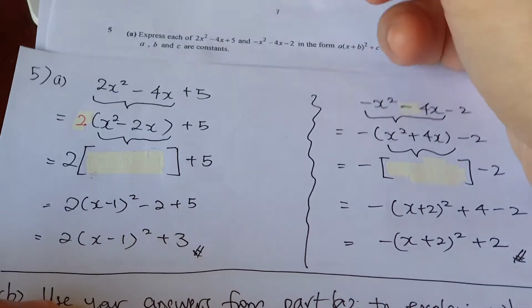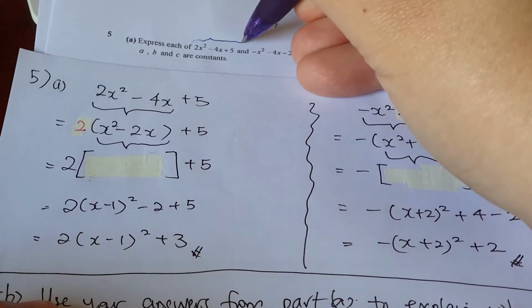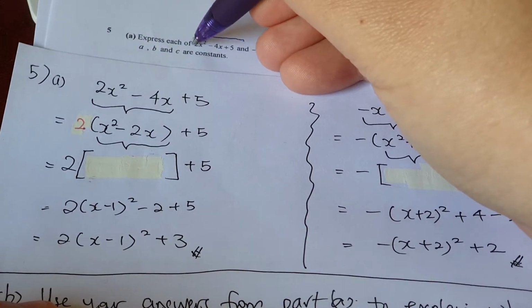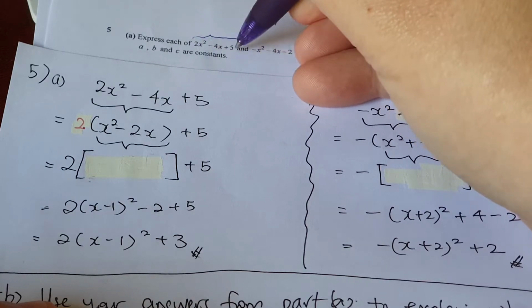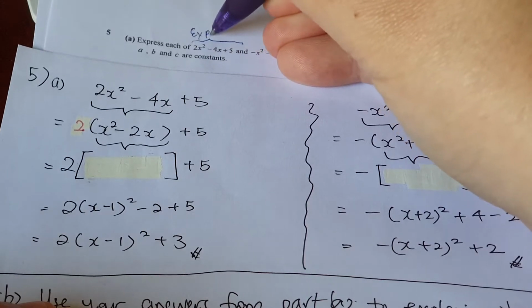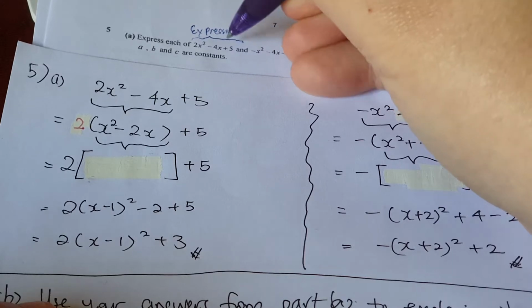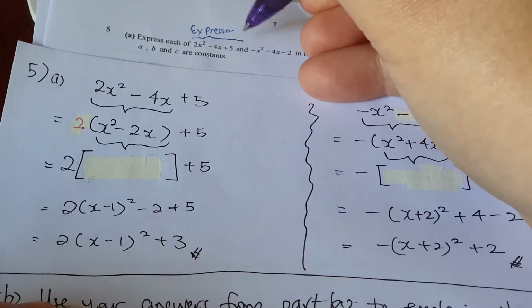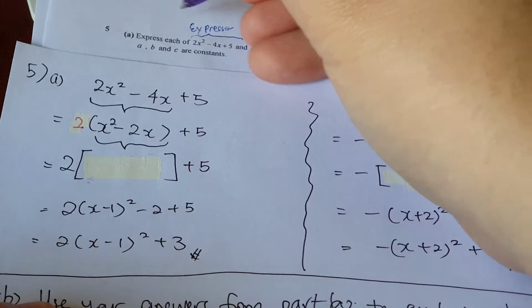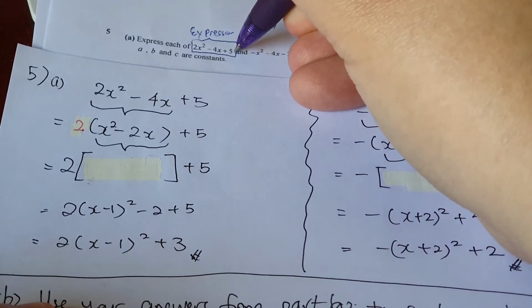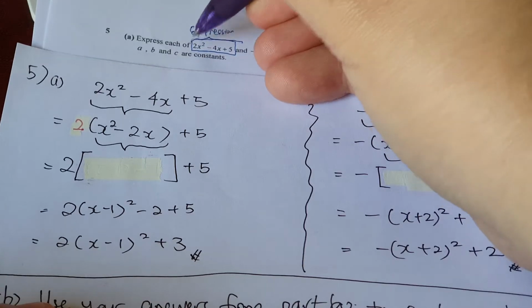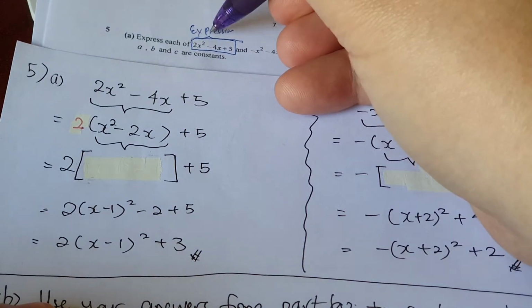Okay, now I want to just emphasize a certain thing. You see that this 2x squared minus 4x plus 5 is just an expression. Why is it called an expression? There's no equal sign and there's no y equals to something. So this is just an expression, okay? It's not really a curve.